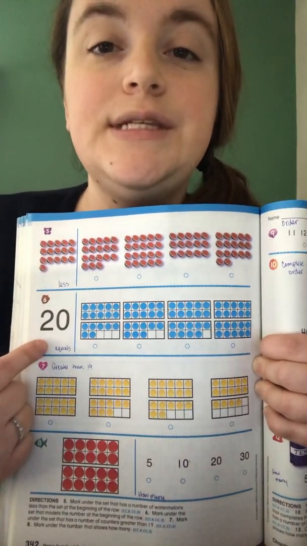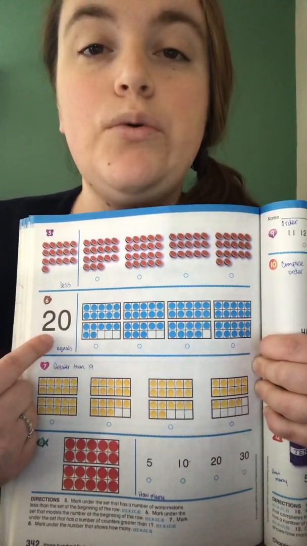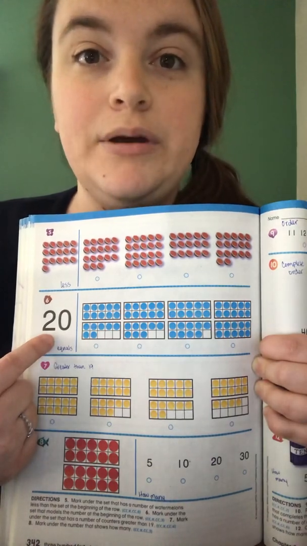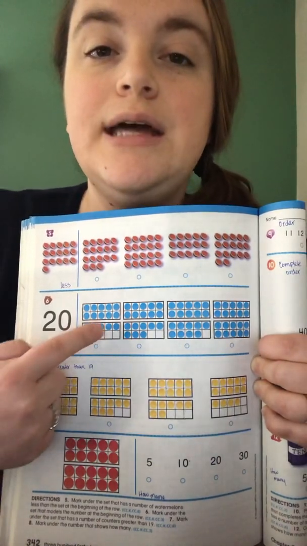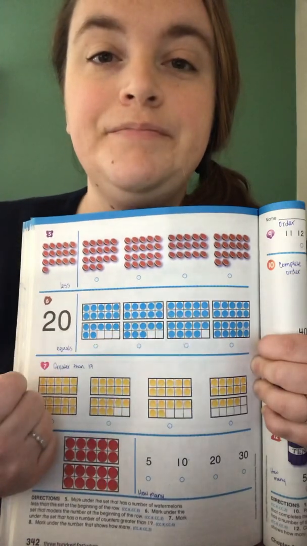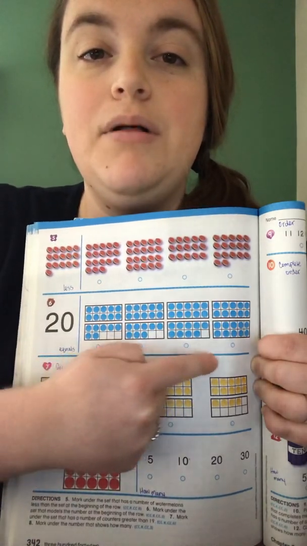Coming down to number 6, you have a number here, 2, 0. You know what that number is. Find the set that matches it and fill in the bubble at the bottom.